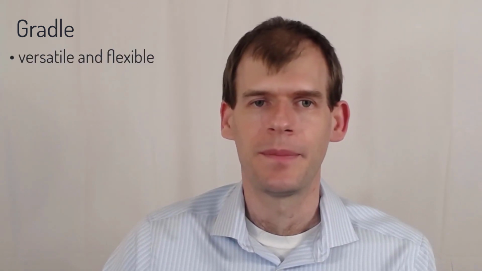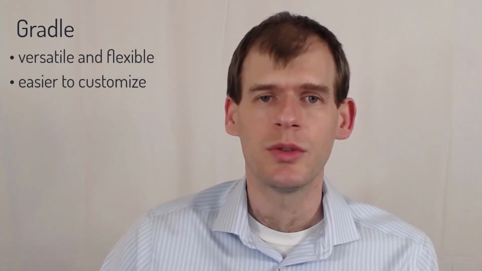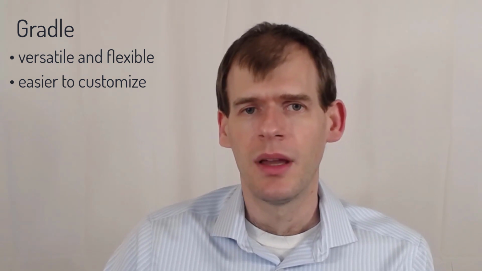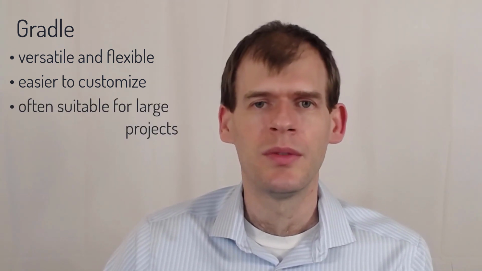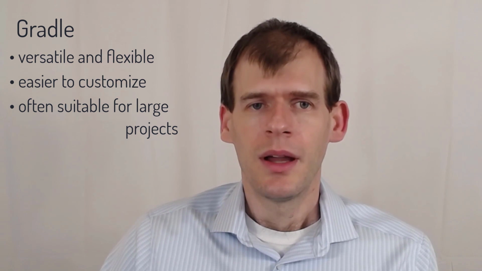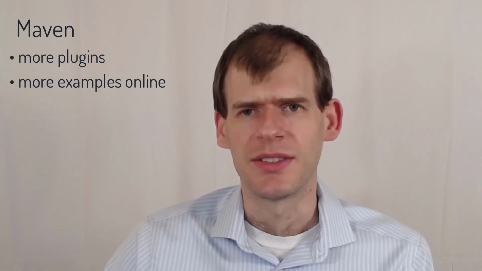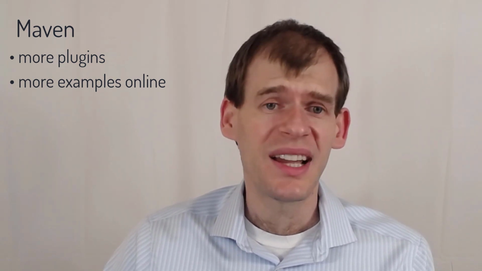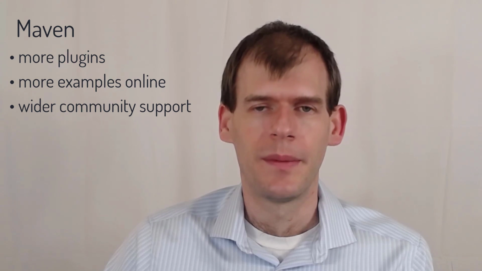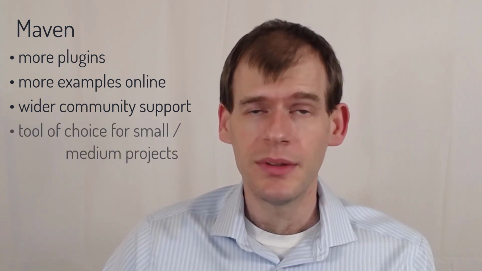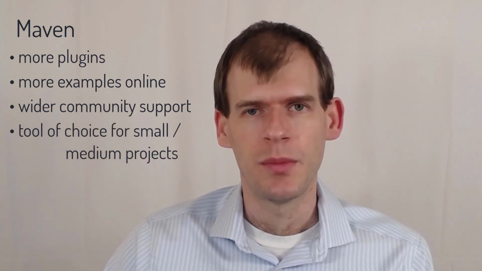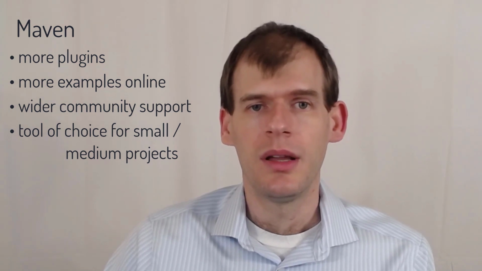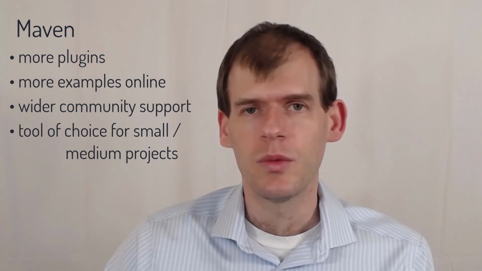There is another popular build automation tool for Java apps, Gradle. Gradle appears to be more versatile and flexible. It's somewhat easier to do customizations in, thus it is often suitable for large projects. However, Maven has more plugins available and more examples online on how to get things done. Maven has a wider community support. Thus, Maven is a tool of choice for small to medium-sized projects. Exactly the type of a project we are creating.